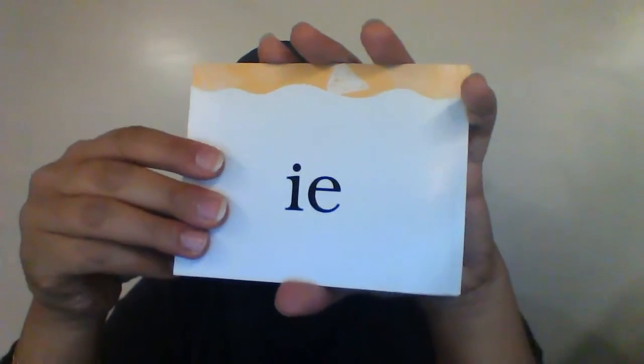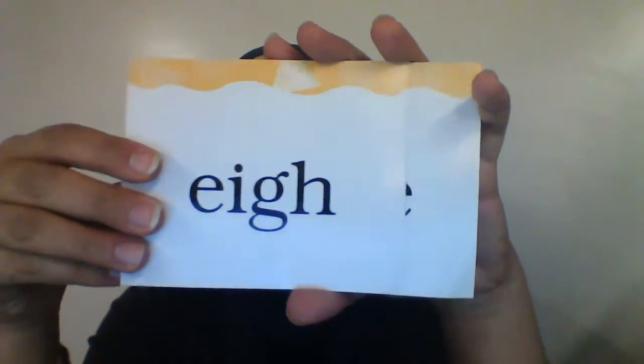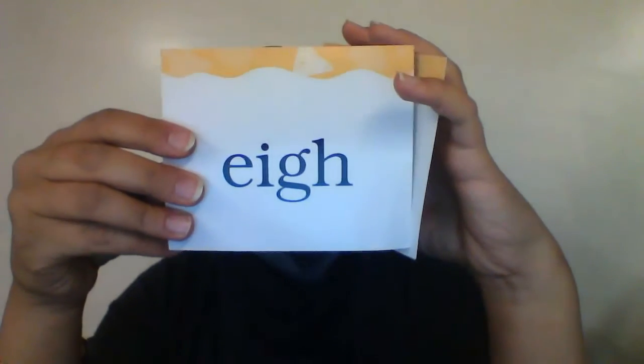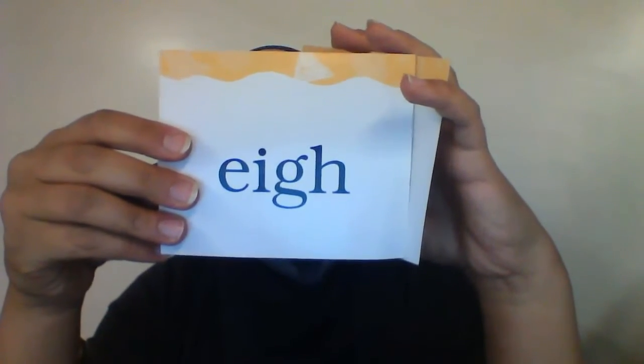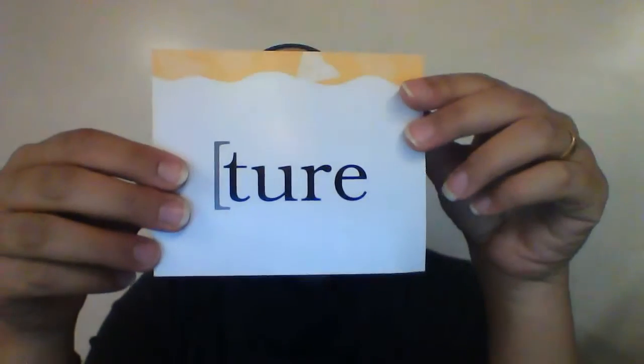Digraph E-I. Digraph I-E. Quadrigraph E-I-G-H. Final stable syllable ter. Wow, we should do these letter cards more often.